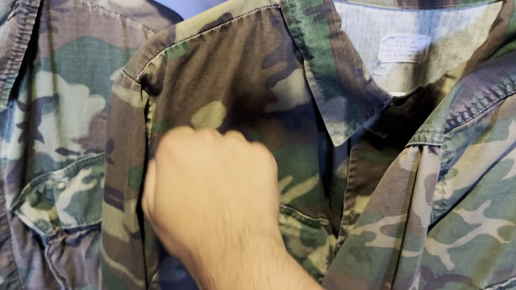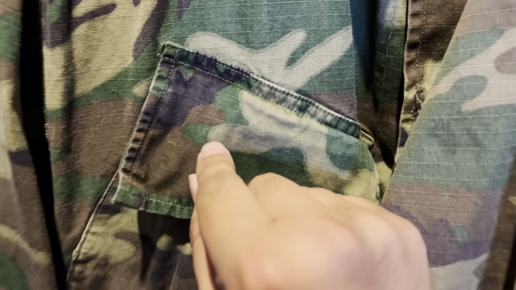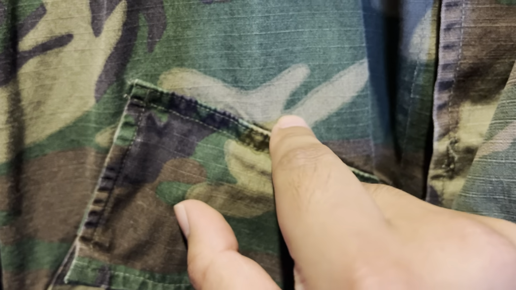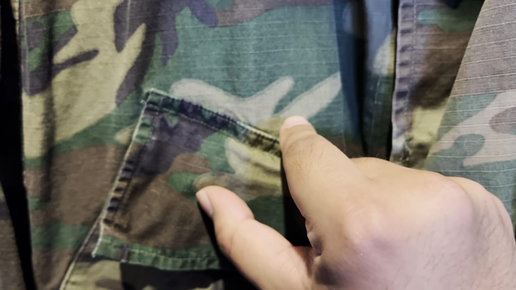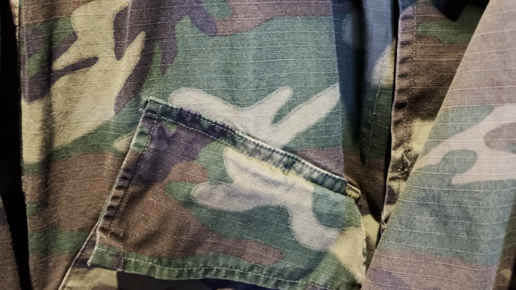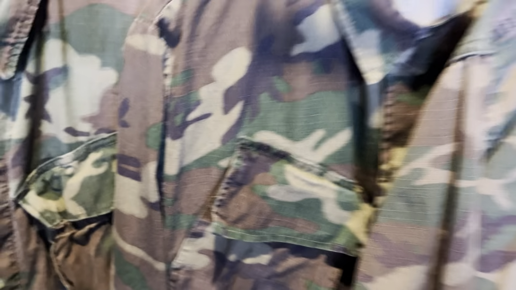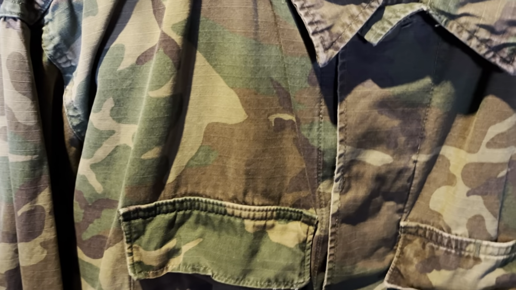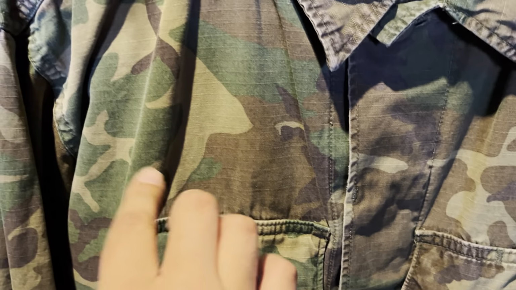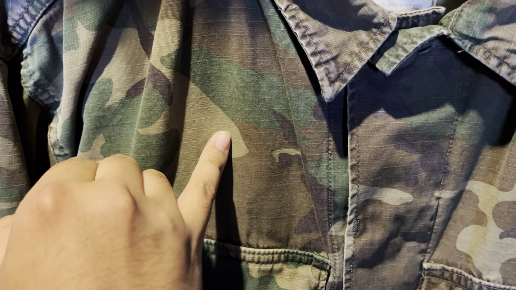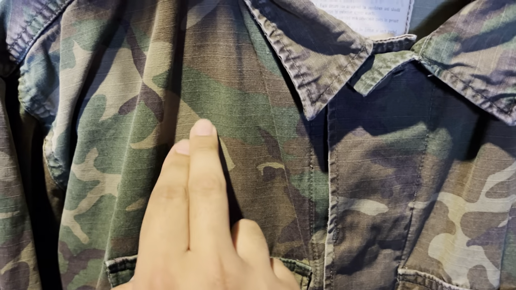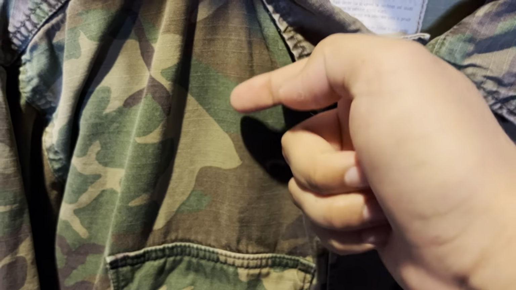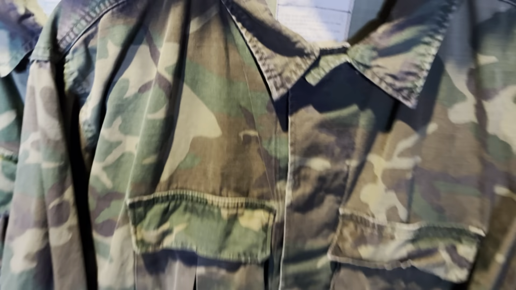So the roller must have moved a little bit, which created these small shadow lines, almost very, very faint. You can barely see it. But when we look at RDF, those are completely gone. As you can see, there's no shadows at all, or little faded lines. It's like completely printed perfectly.